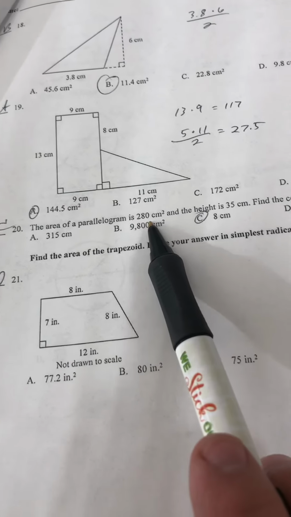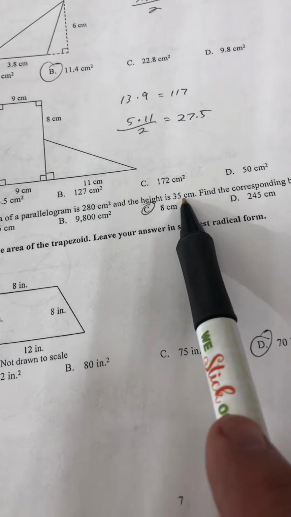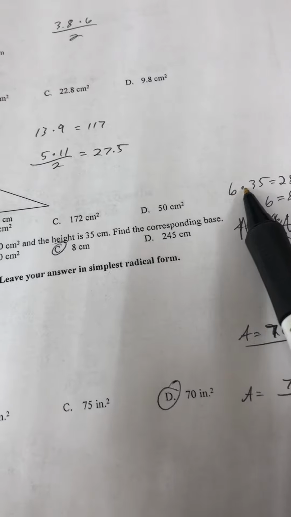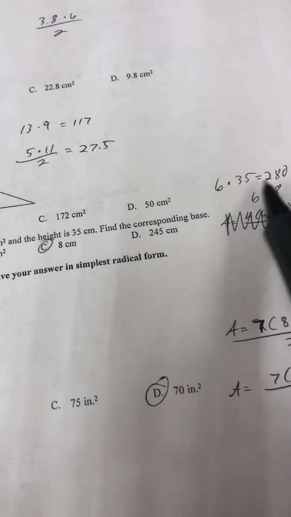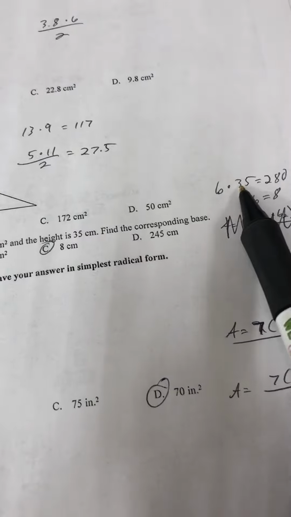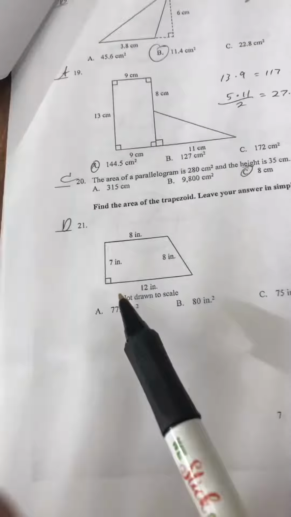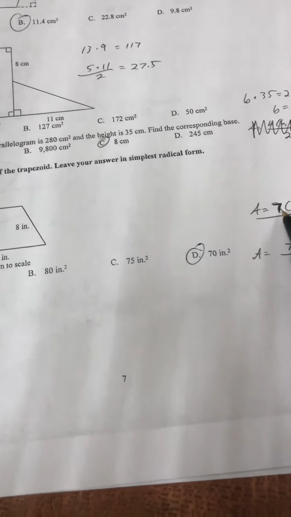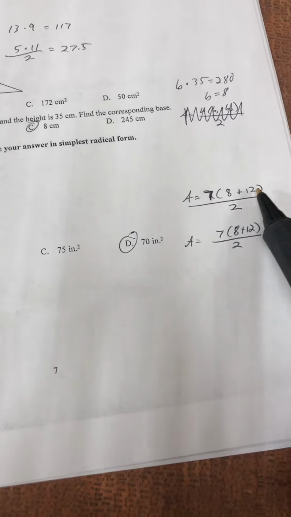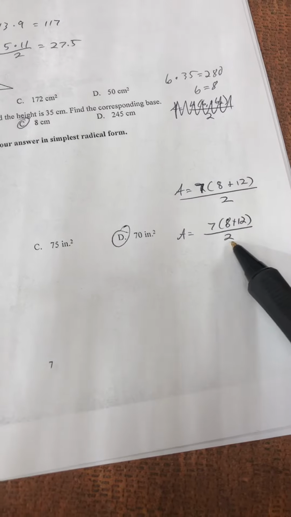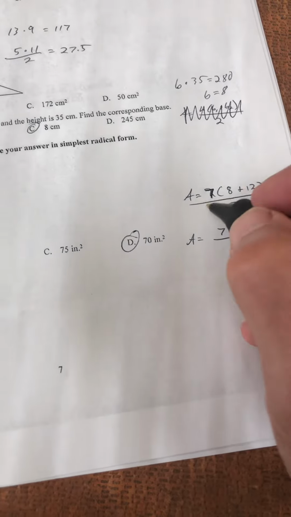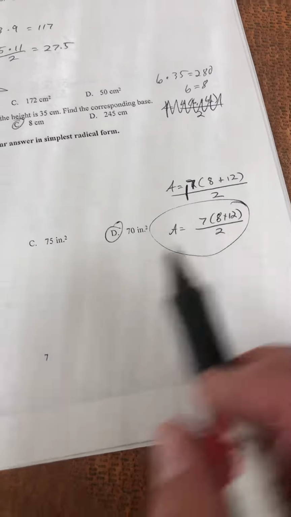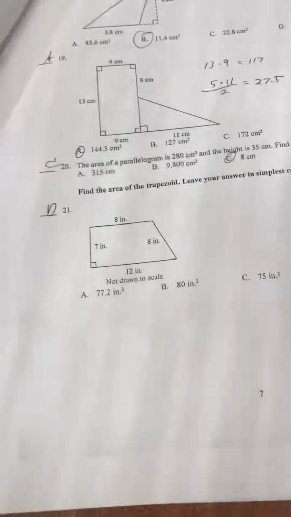The area of a parallelogram is 280 and the height is 35. Find the corresponding base. So the base, B, times the height, 35, equals 280. I just take 280 divided by 35 and I get 8. Trapezoid, so I'm going to take the height times base 1 plus base 2, divided by 2. Here I wanted to stop it right there so you actually pay attention to this one. And when you do that, you get 70 inches squared.